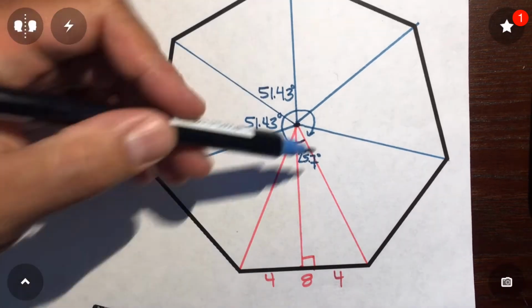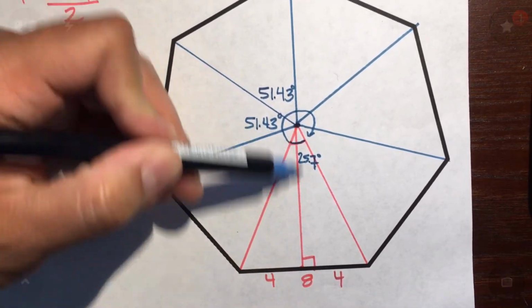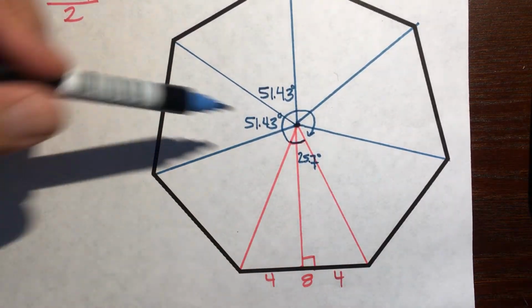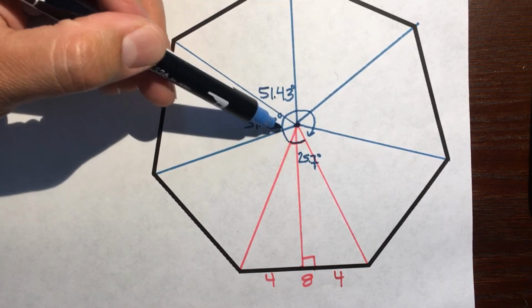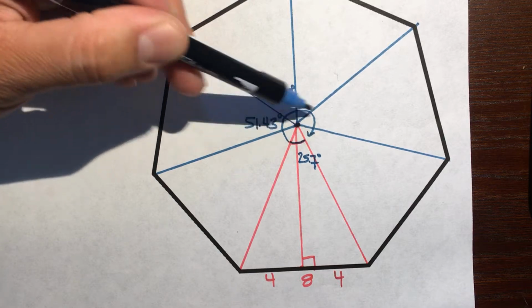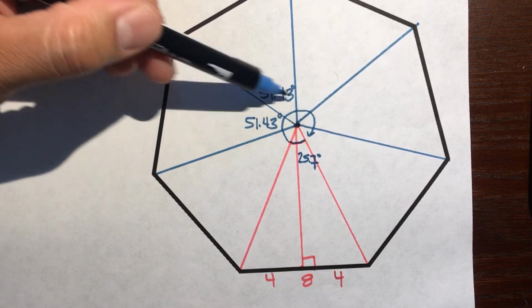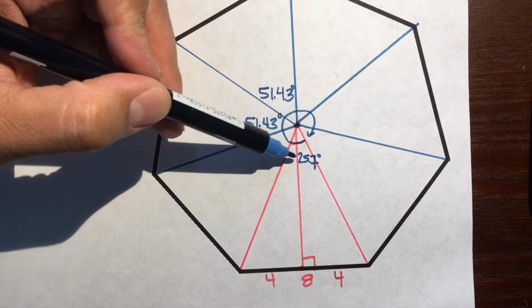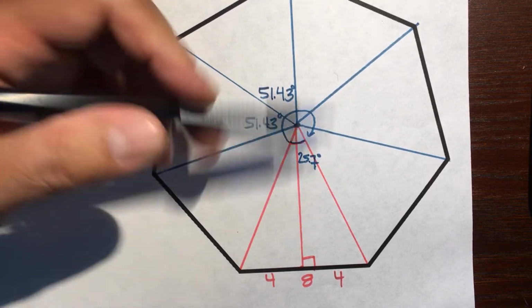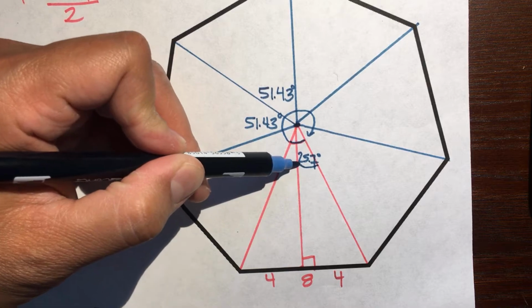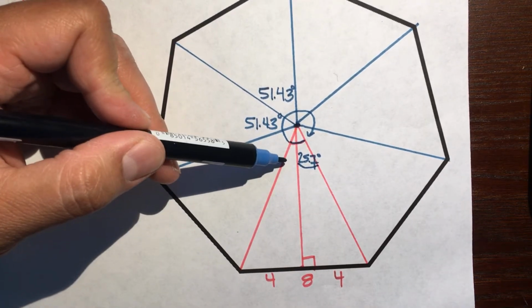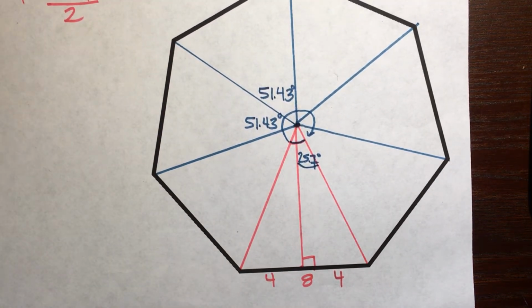So we drew our height, which is perpendicular to the base. We found this angle right here by splitting all 7 of these angles up, splitting 360 by 7, and then bisecting it one more time. So this entire angle is 51.43, and this little angle right here is 25.7, and 25.7 plus 25.7 gives you 51.43.